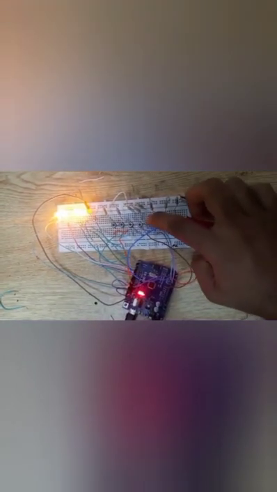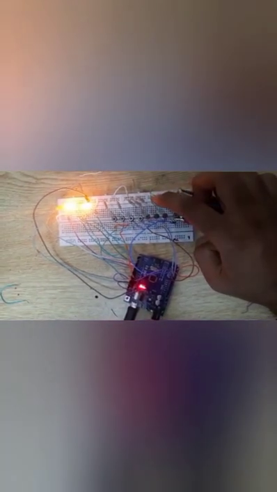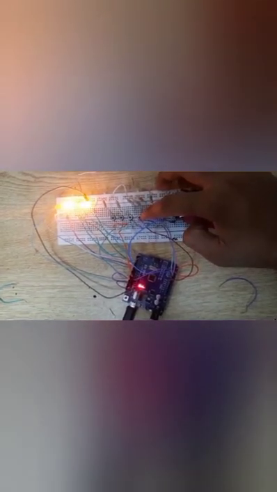Here you can see that the LED is being toggled. And this was the code for that.